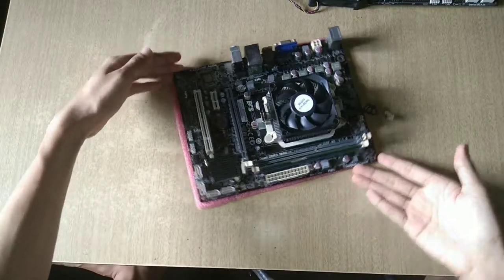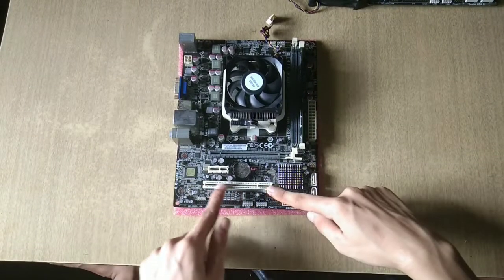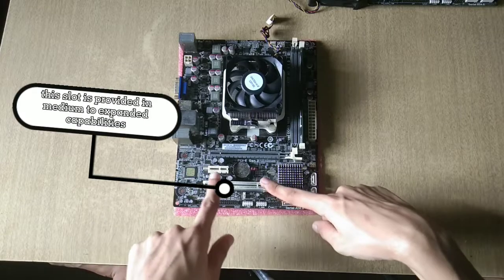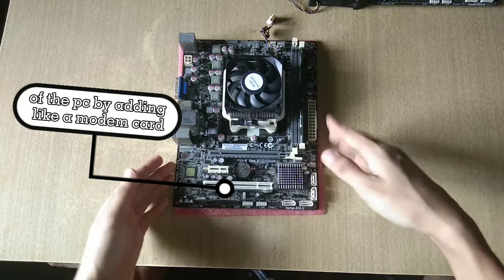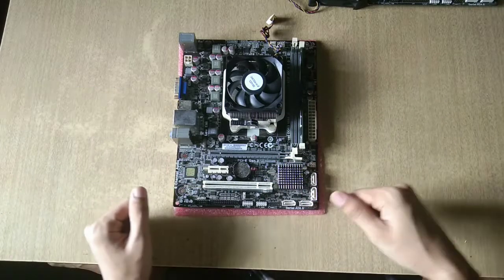And now let's go on to the PCI slot. This is a PCI slot. This PCI slot provides a medium to expand the capabilities of the PC by adding, like, a modem card, audio card, and Ethernet card.